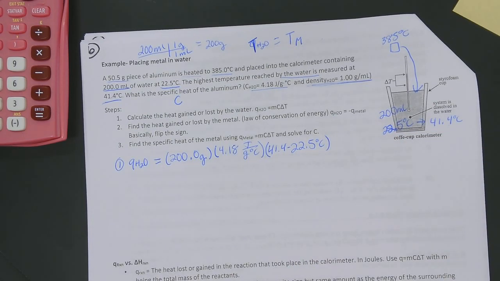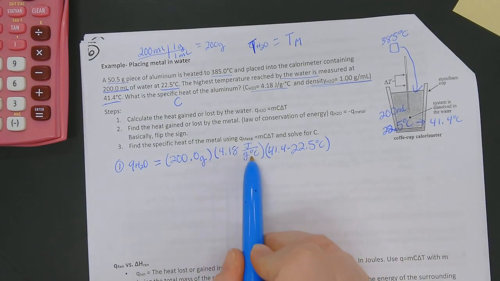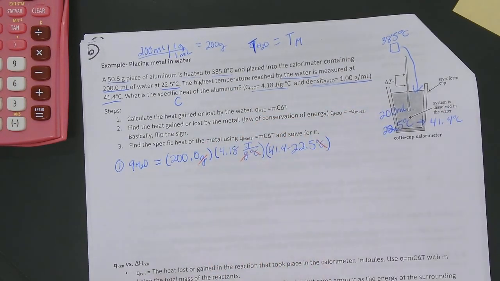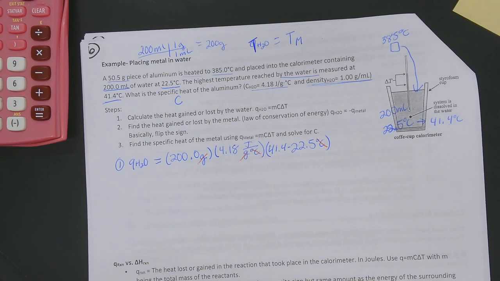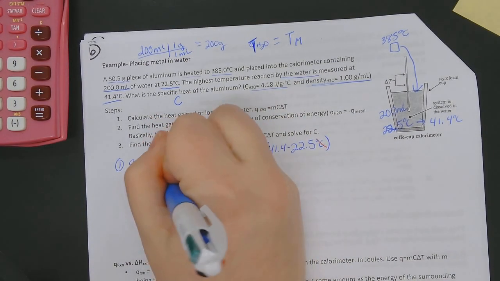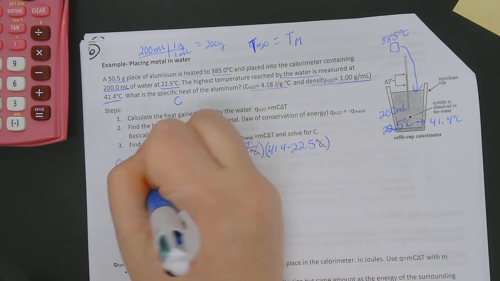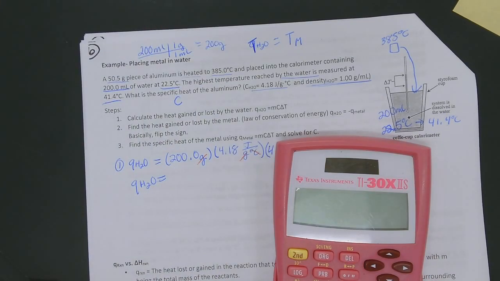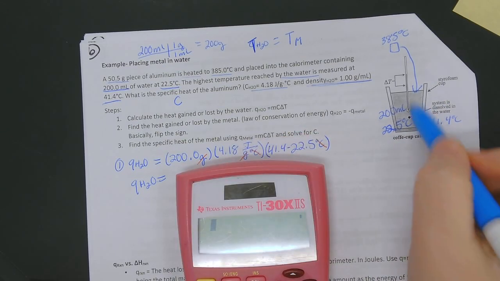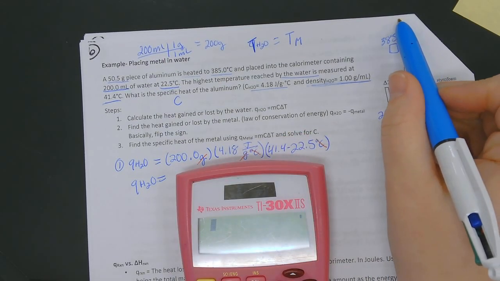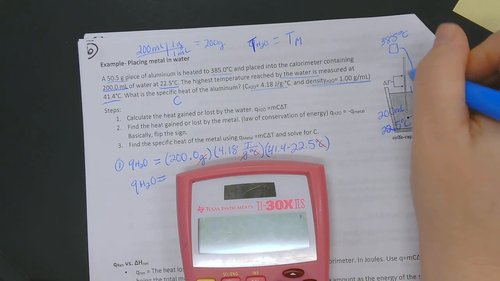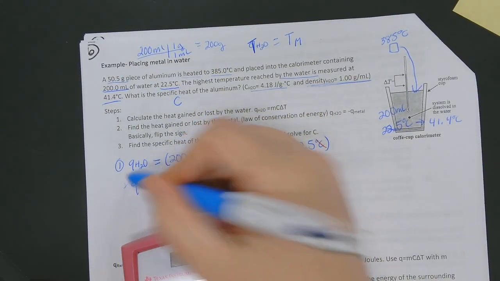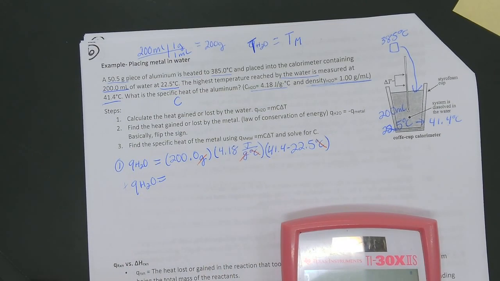Now really quick, I'm going to look at some units. I've got grams and grams. I've got Celsius and Celsius that cancel. I'm left with joules, and joules are a measurement of energy. So that's my Q of my water, my energy gained or lost by the water. Now we can already see, we know water is at a lower temperature than the metal, so the energy is going to be going to the water from the metal. So my Q for water should be positive, right? Because it should be gaining energy from the metal.